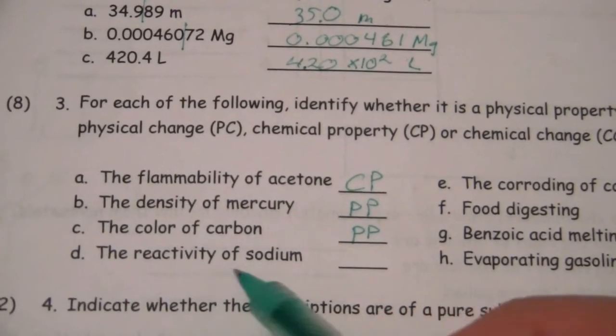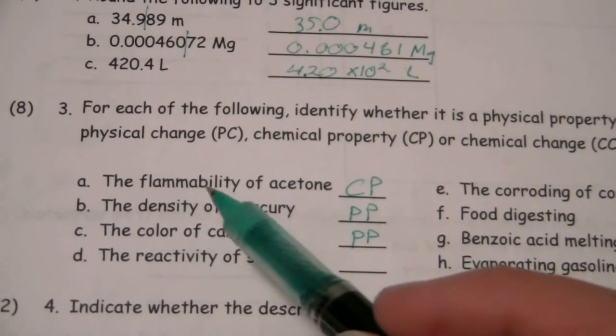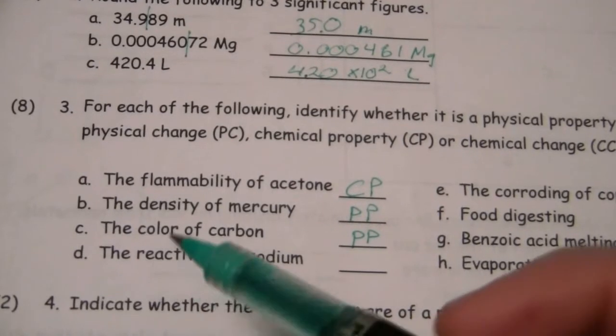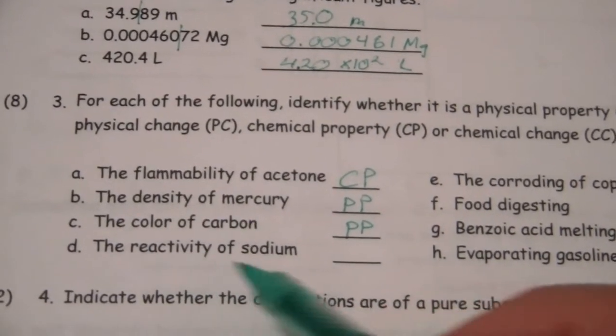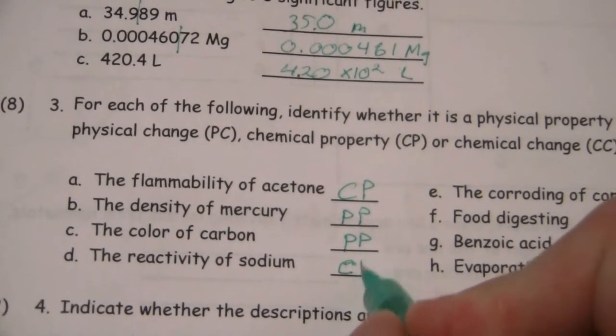And the reactivity of sodium, very similar to the flammability. We have to put it through a reaction in order to determine its reactivity. So that would be a chemical property. No change happening here. It is a property.